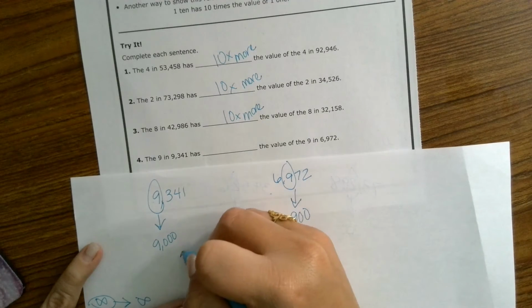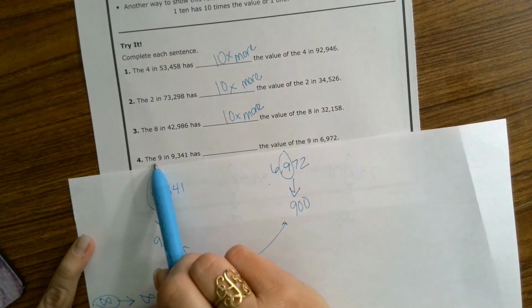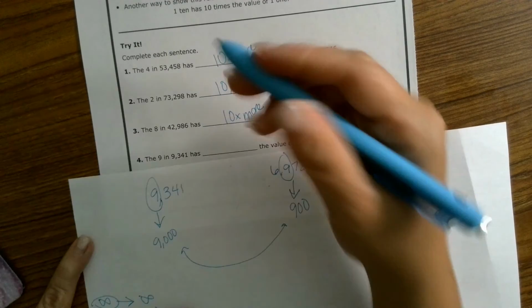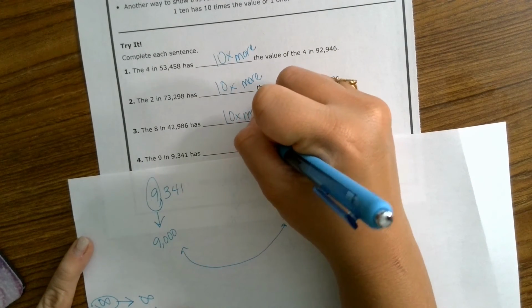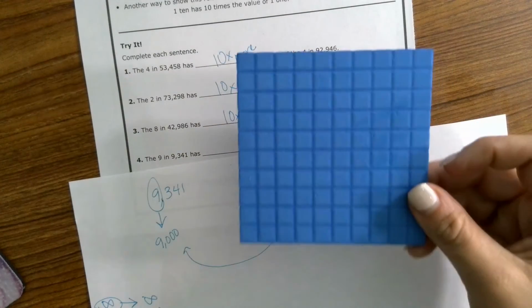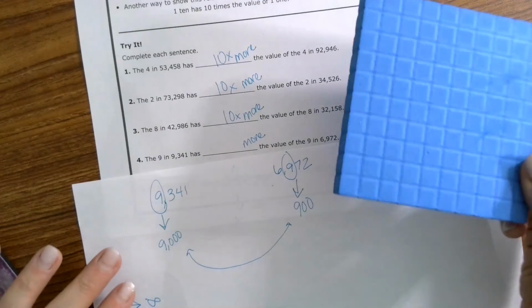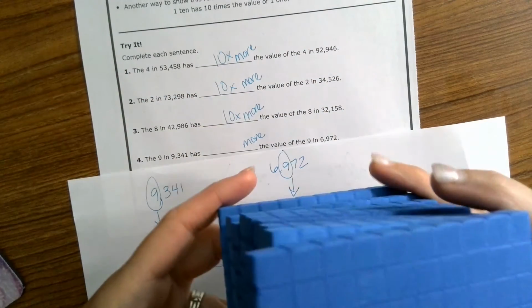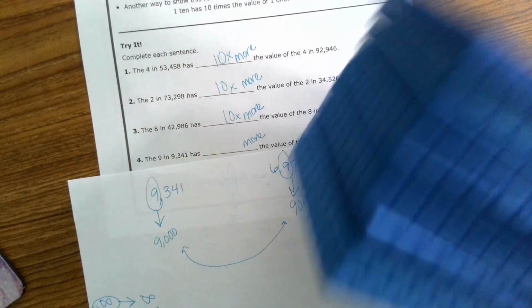How many times bigger or smaller is it? The 9 in this number, is it more or less than this? Is this number more or less? This number is more. And how many times more is that number? Well, I want you to think about that. If you had 9, this is a hundreds board. If you had 9 of these, you would have 900. I actually think I have 9 right here. I have 9 of those, would be 900.